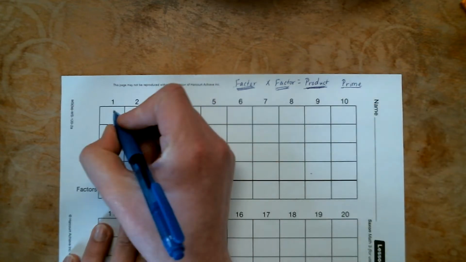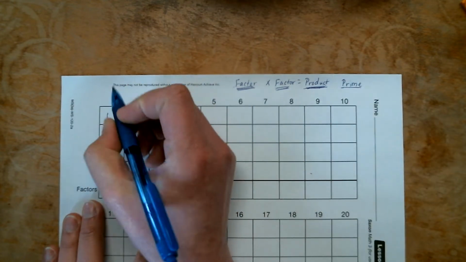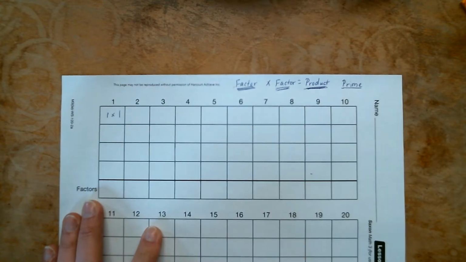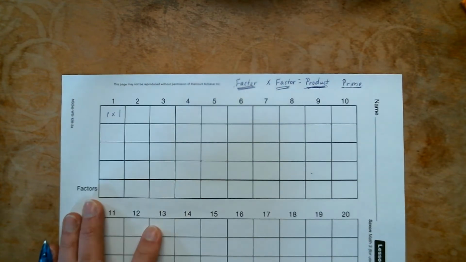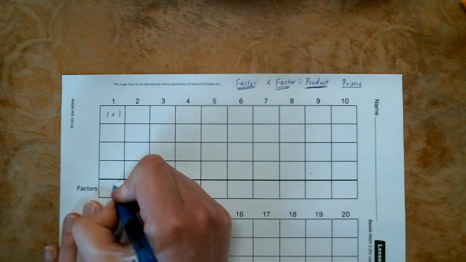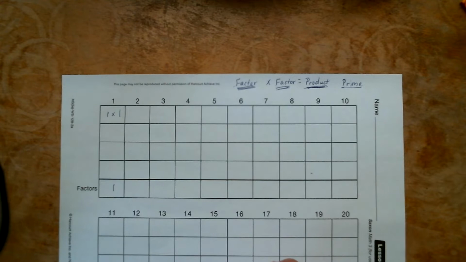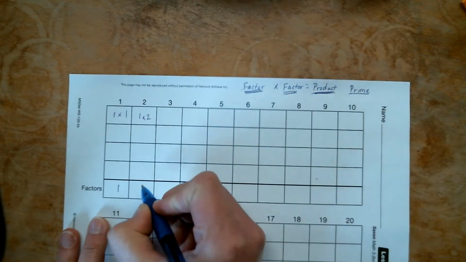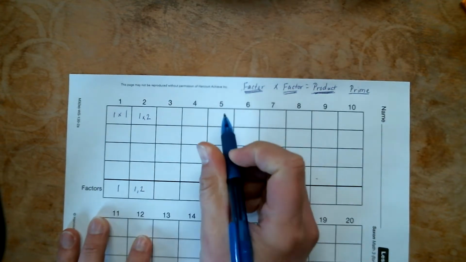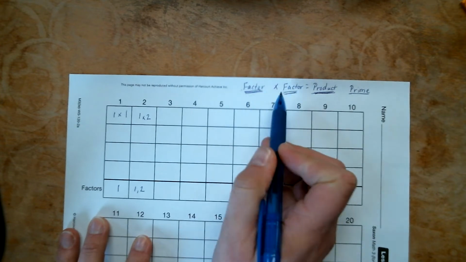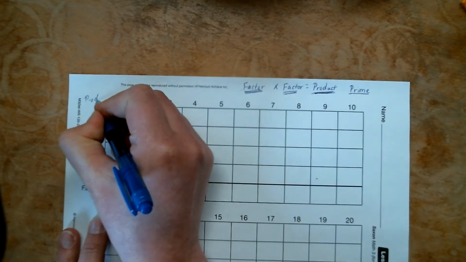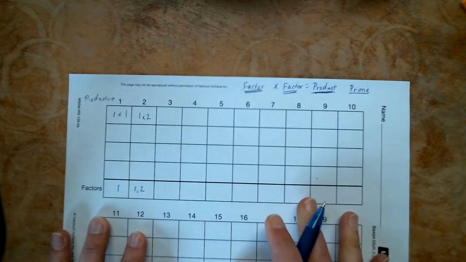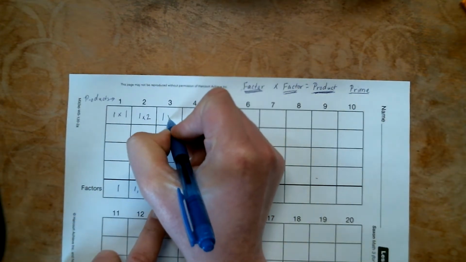So in number 1, the only multiplication we can have is 1 times 1. So the factors are 1. Okay? Then for number 2, we can go 1 times 2. So our factors are 1 and 2. Our factors, the numbers in multiplication problems. These are all the products. These are all the answers. Okay? This will make more sense as we go along, so just bear with me.